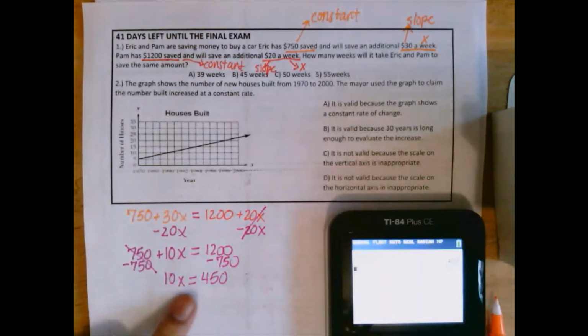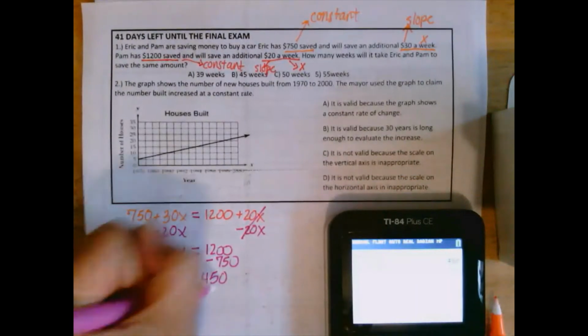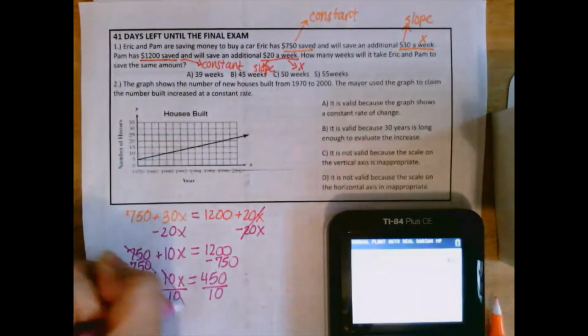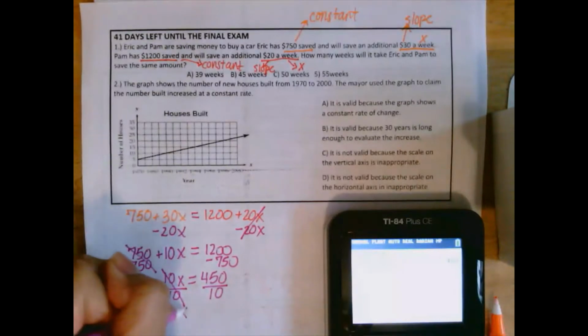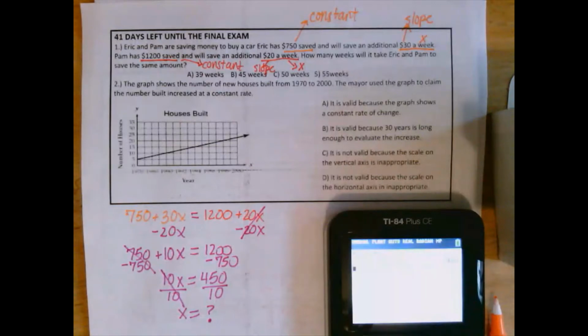And then in order to get the x by itself, you need to divide by 10 since this is multiplying. Anything you do to one side, you do to the other. So it'll give you x equals some number, and that is the answer to number 1. That's how many weeks that they'll be the same.